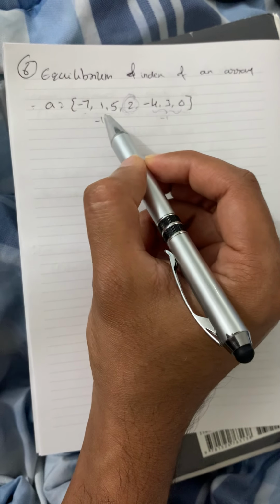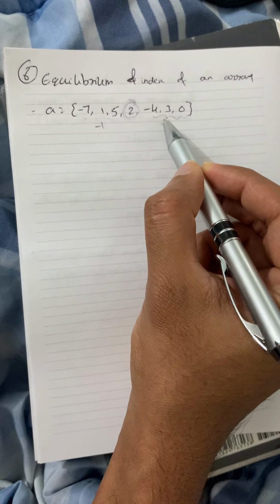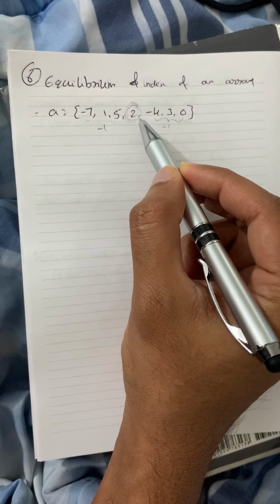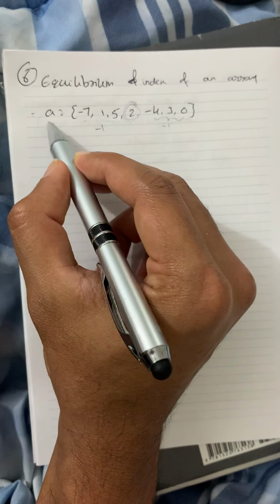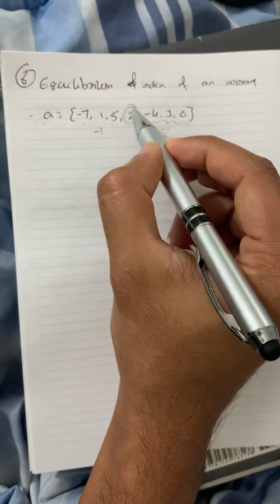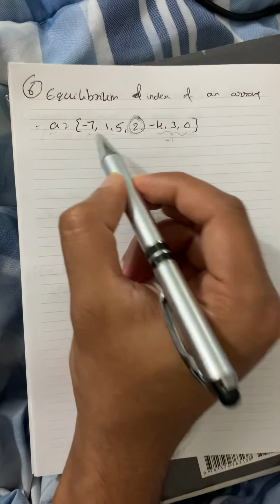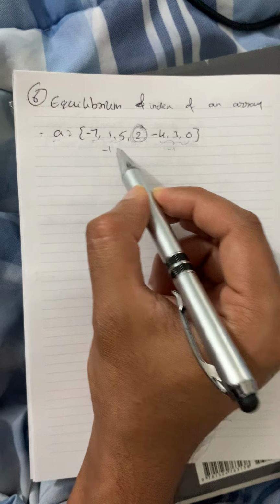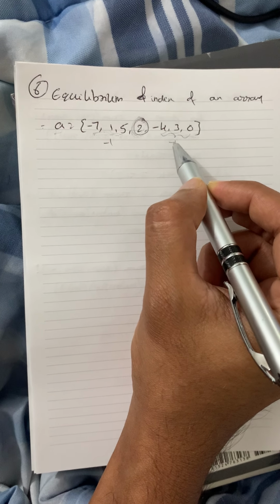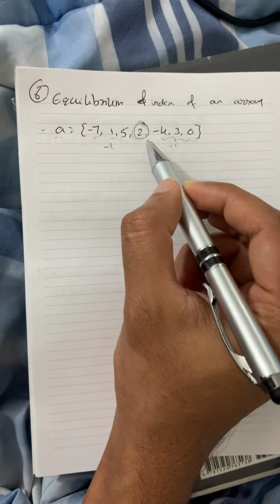Equilibrium means that if the left sum is equal to the right sum, then it is called equilibrium. If we take this array as an example, this is a midpoint. We can see these two elements give -1 and these three elements give -1.